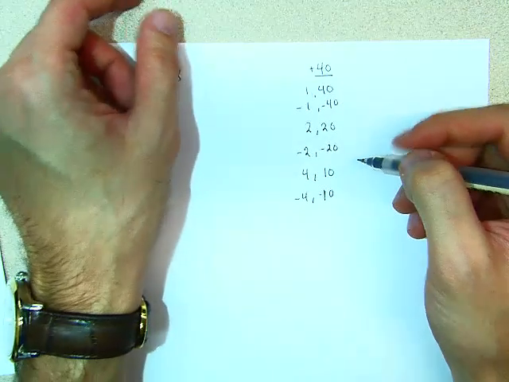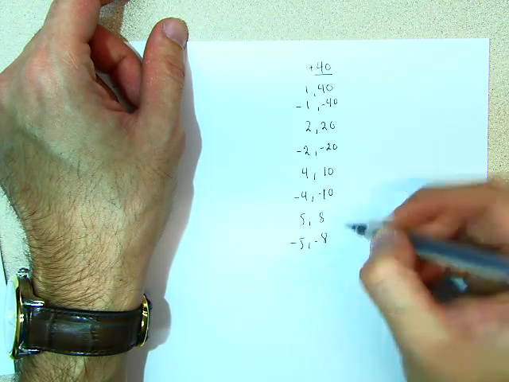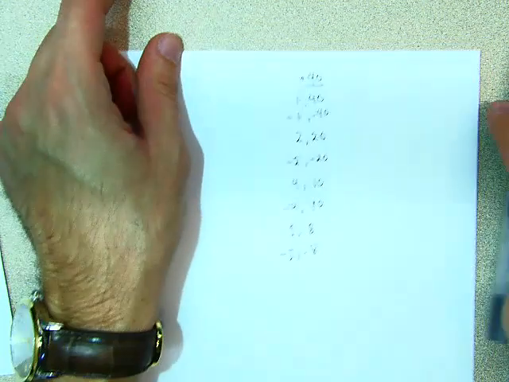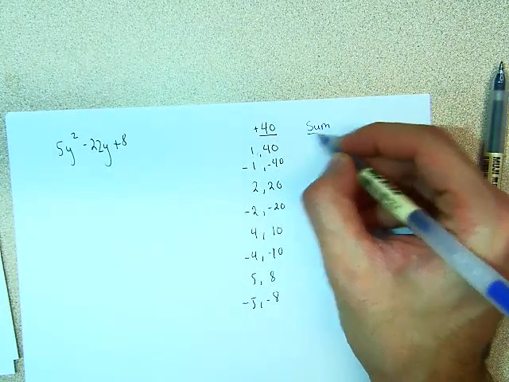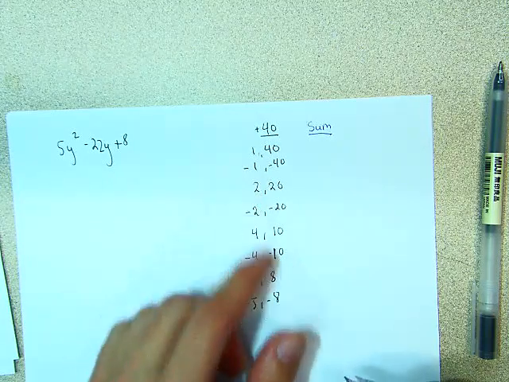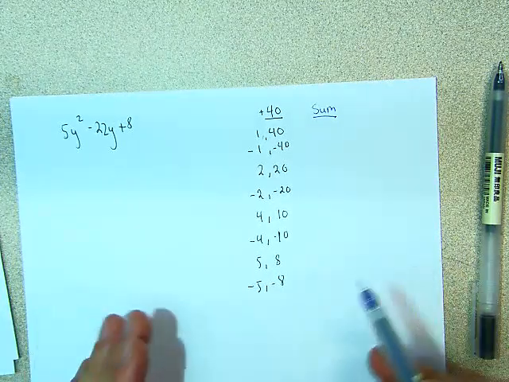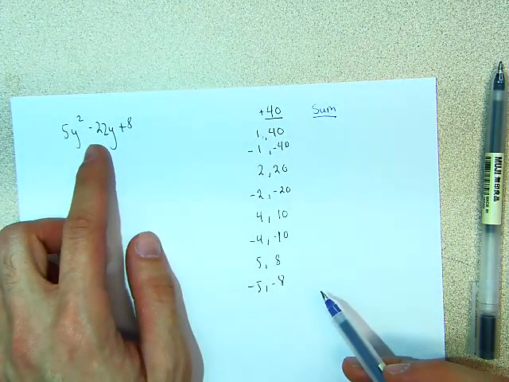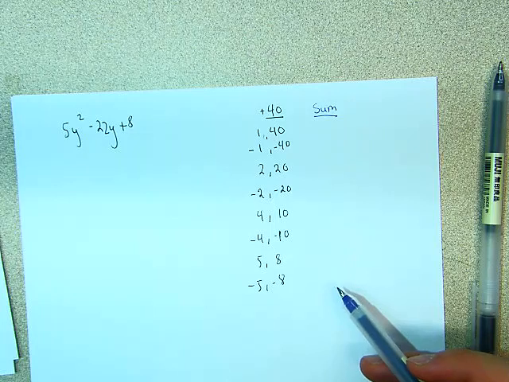Right? And also 5 times 8, and negative 5 times negative 8. These all work, okay? But now we want to find the combination, the sum, that gives us negative 22. Just by looking at it, you have to get used to just looking at it. How do you think you're going to get a negative 22? If you had to take a guess, which one do you think it will be?